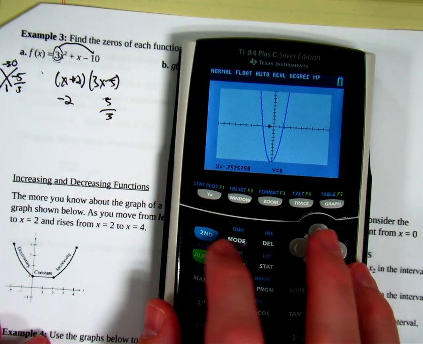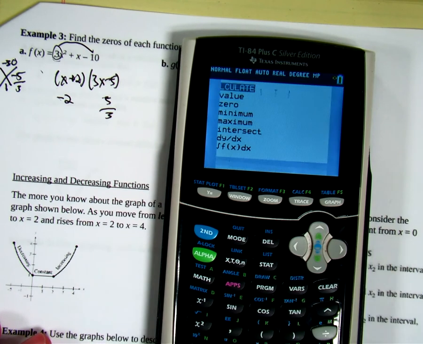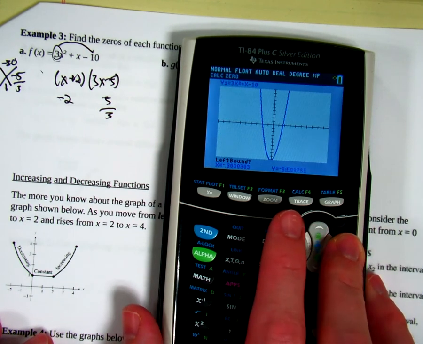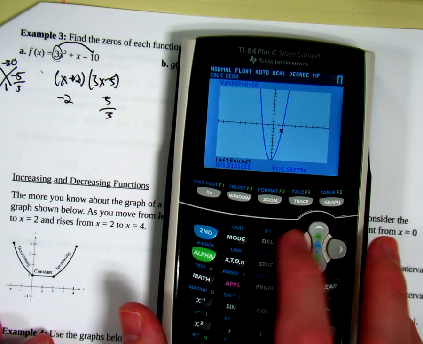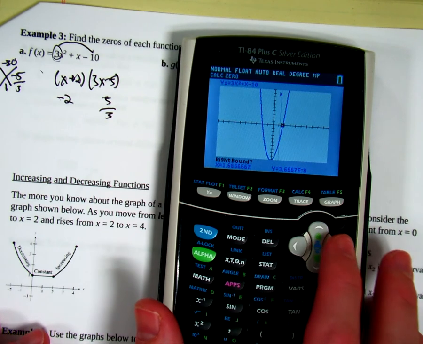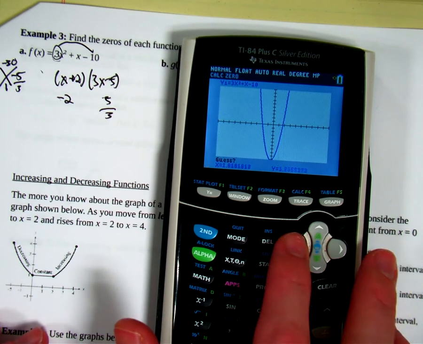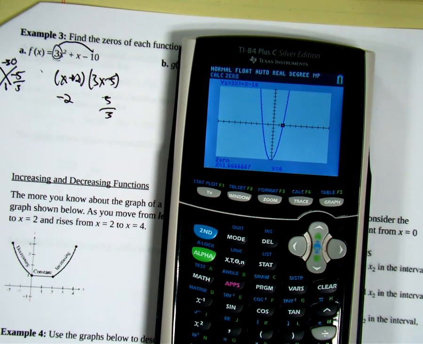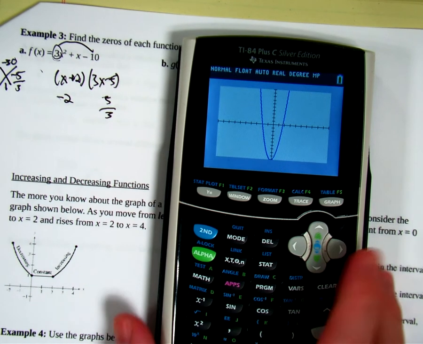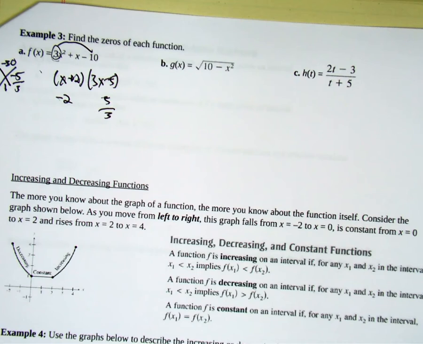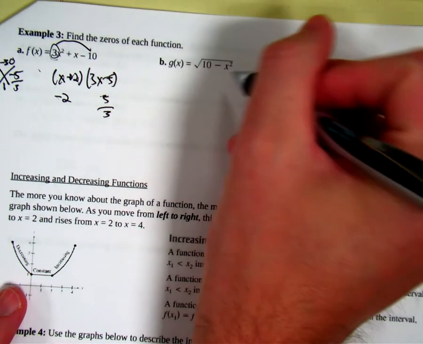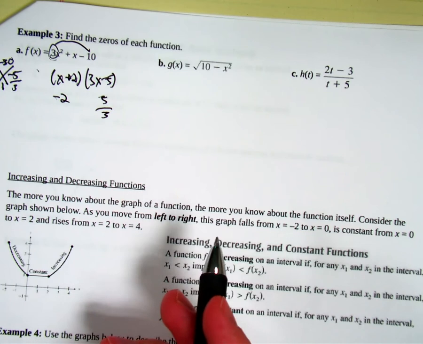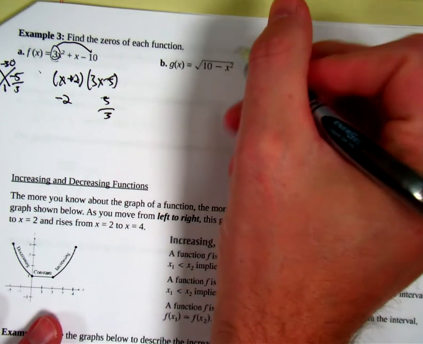Same thing over here, second trace, 0. Slide over to where you think it is. All right, left bound, so left, left, left, enter. Right, right, right. Guess in the middle. 1.6 repeating, or 5/3. Okay, so there it is graphically. All right, the rest of the way we're just going to do algebraically, and then you can do graphically on your own if you want.